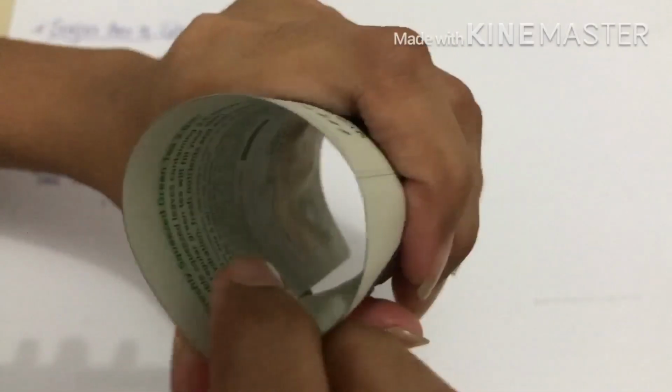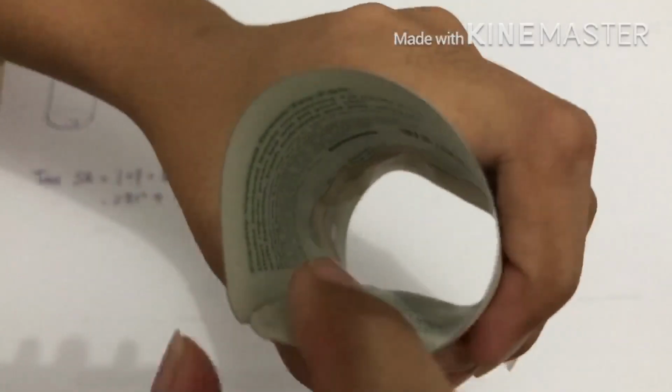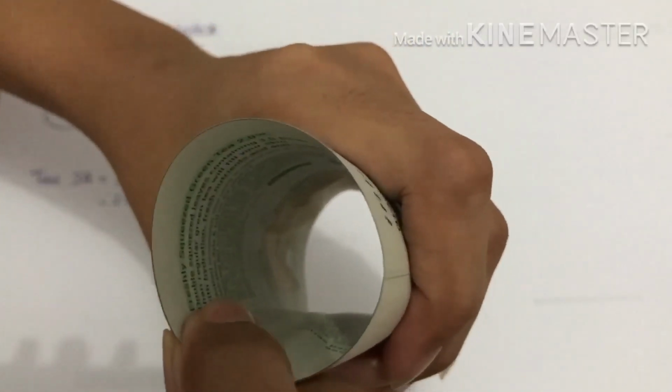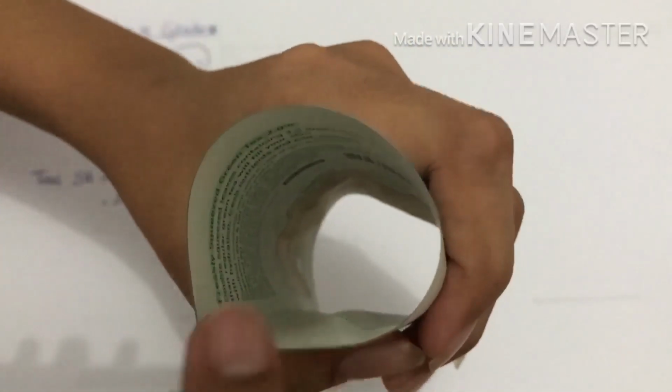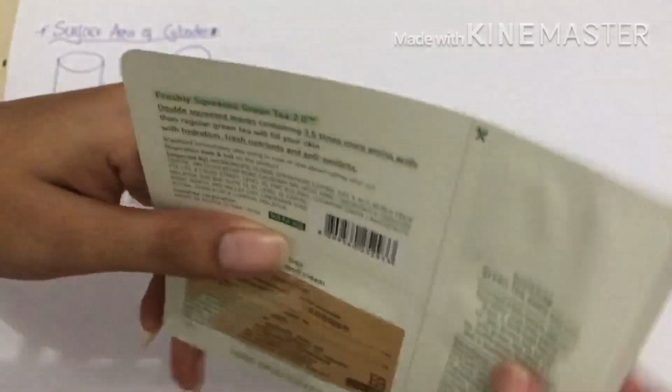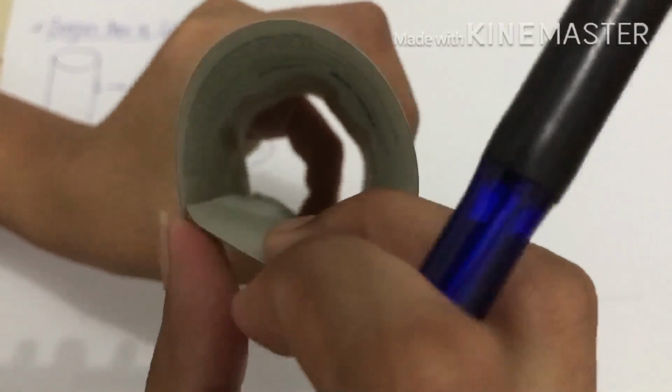It is just the same with the circumference. The circumference of cylinder is 2 pi r or pi d. It means that the length of this circumference will be equal to the length of this rectangle, right? It is just the same, because the length will not change, because it is just the same line.